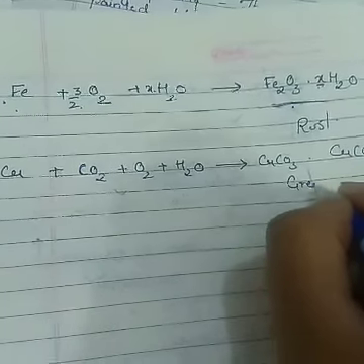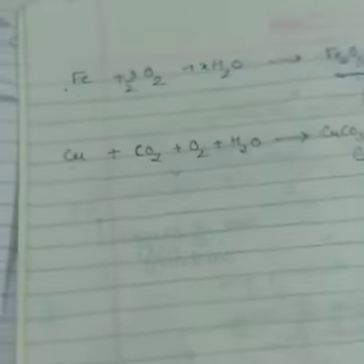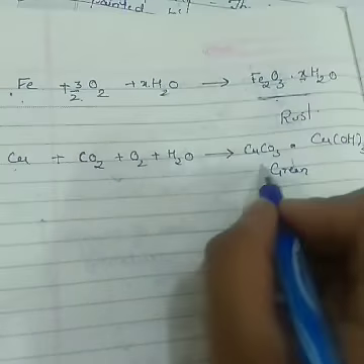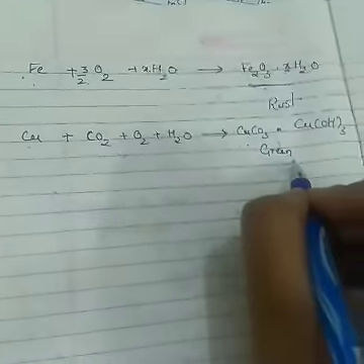So when the copper particles are left in the atmosphere, they form copper carbonate, which is green in color.